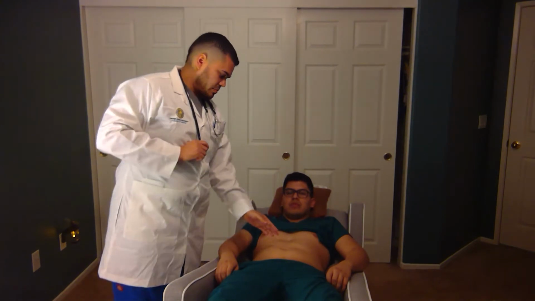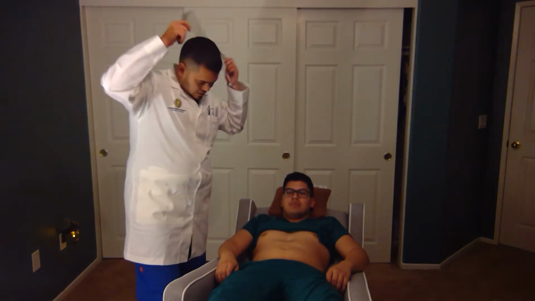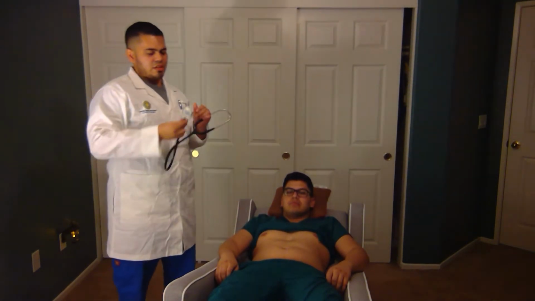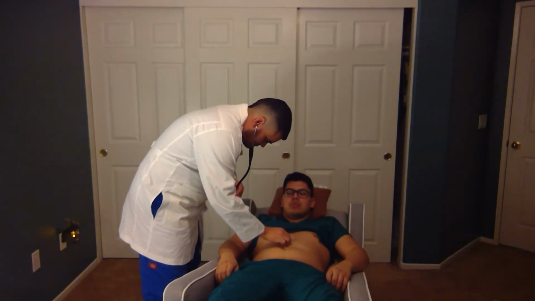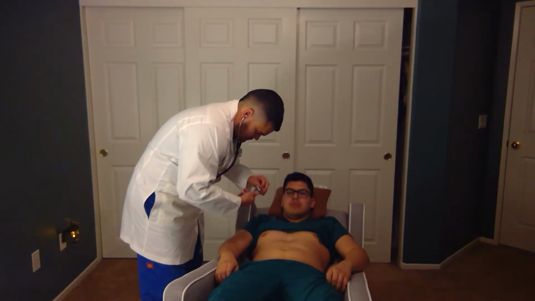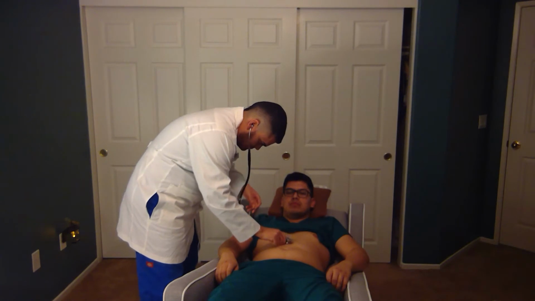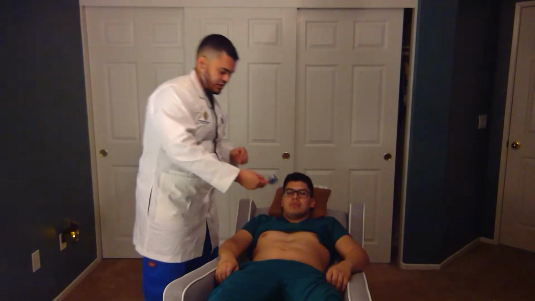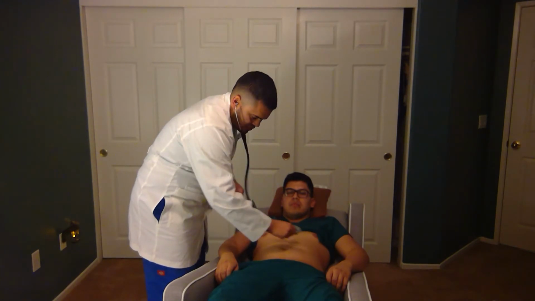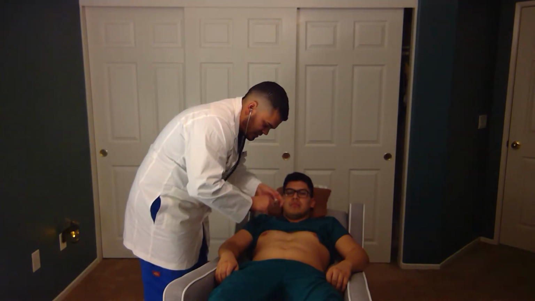Now after we auscultate for bowel sounds, we're going to auscultate the aorta, which is superior to the umbilicus, and we're going to use both the diaphragm and the bell for this. We're auscultating for any bruits. Then we're going to check the renal arteries, which are right next to both sides of the aortic site.